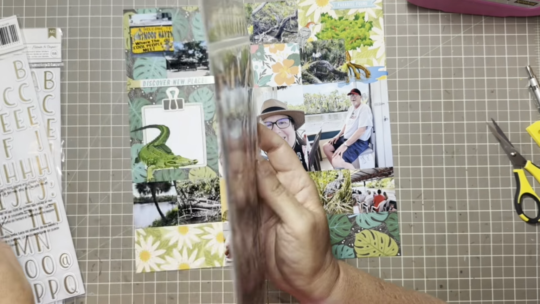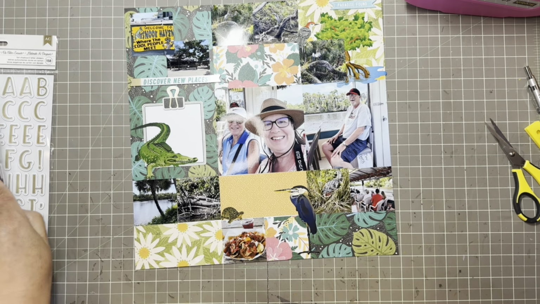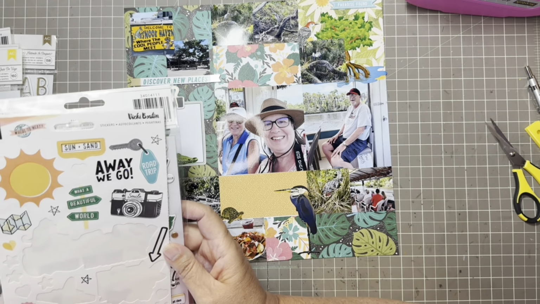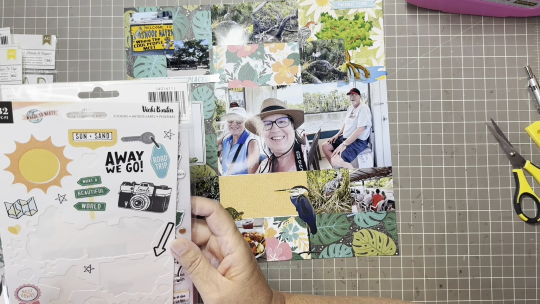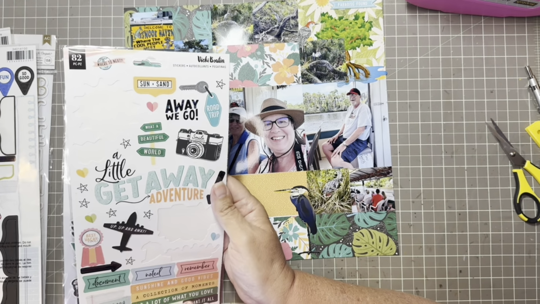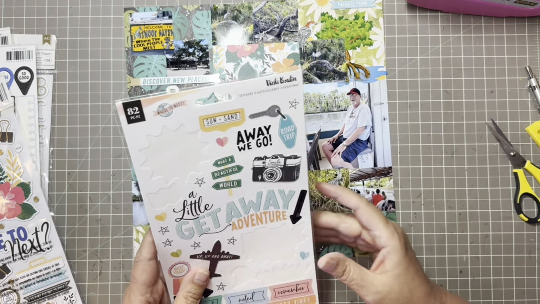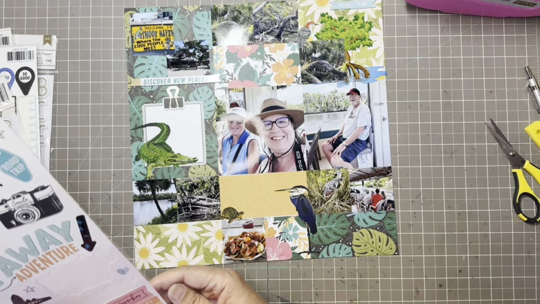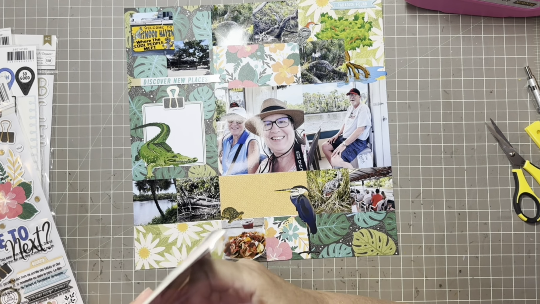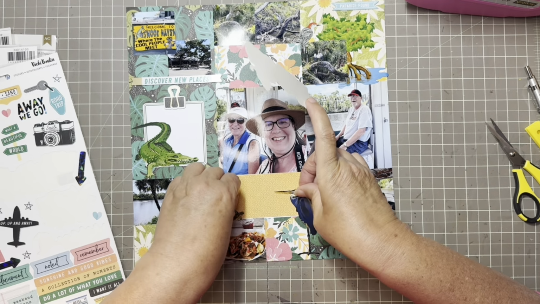Or I could spell out Snook Haven, but I do have Snook Haven up there, so I really don't need to have Snook Haven again. We could do a little getaway adventure. I mean, it was just Dan and his sister and I.